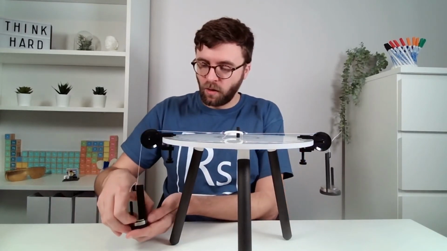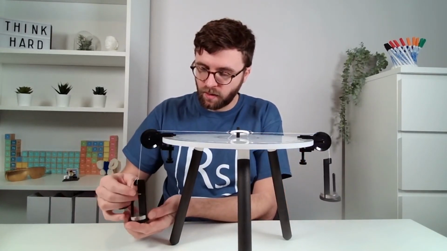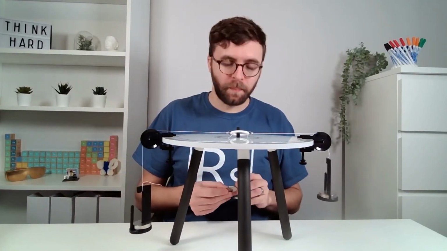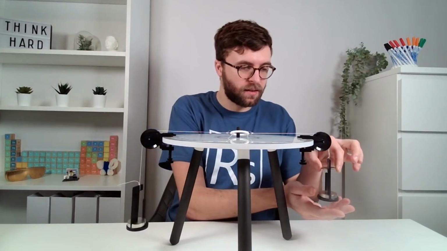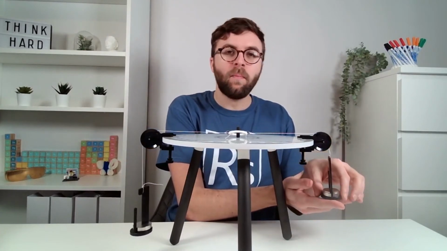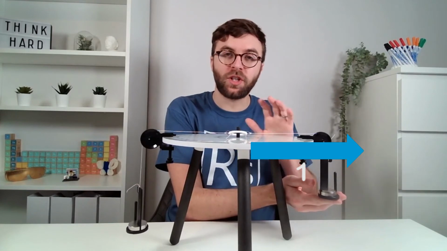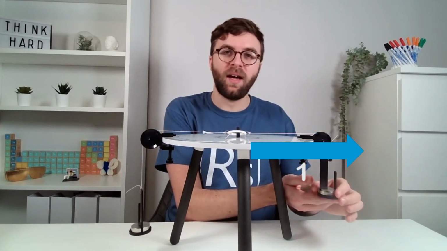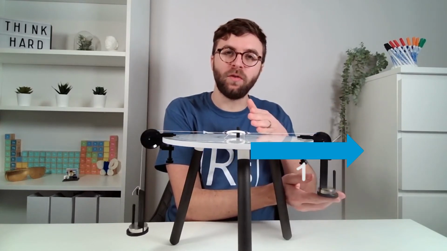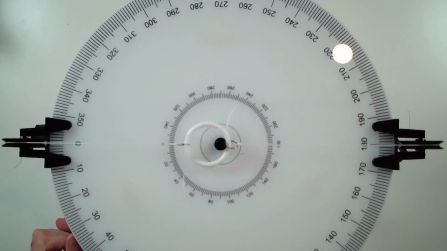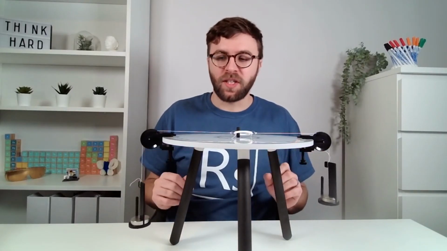Alternatively, we could remove the mass from this side, putting it back into equilibrium, and move the mass over to this side. By increasing the force on this side, it will cause the resultant force to shift towards the right, and therefore the system will move in this direction. Like so. This is quite a simple system, and we're only looking in one dimension, across.